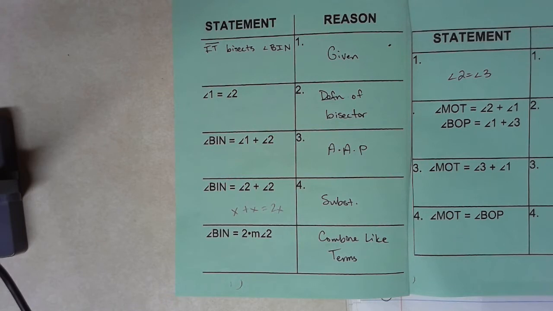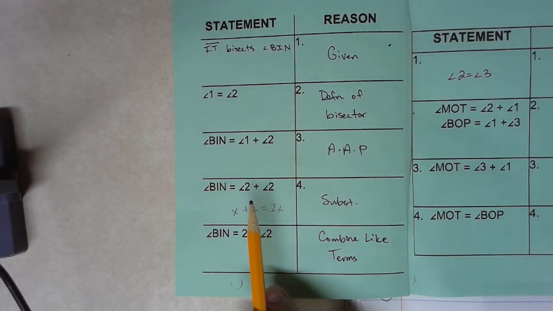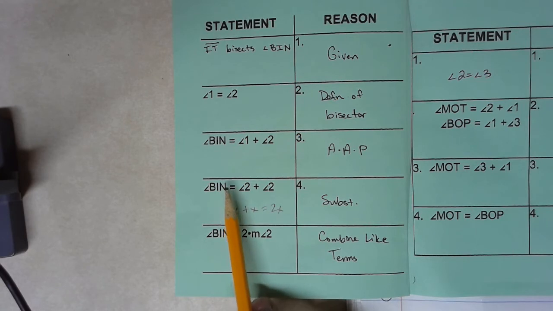Again, it's going to be combining like terms since we were adding these two together on the same side of the equal sign. It'd only be addition or subtraction property if I had to add things or subtract things on both sides of the equal sign. But since here I was adding them together on the same side, we're going to consider that combining like terms.